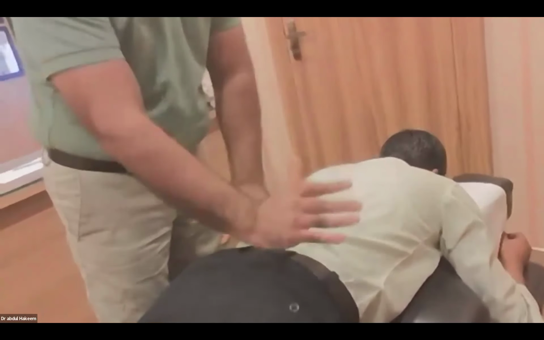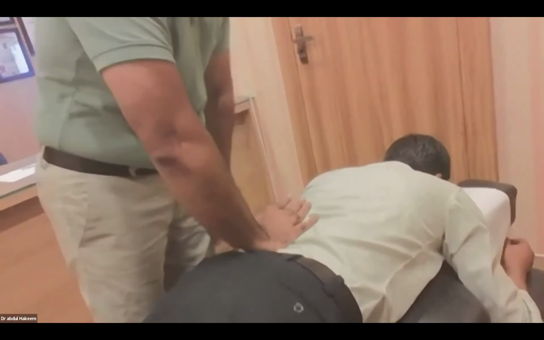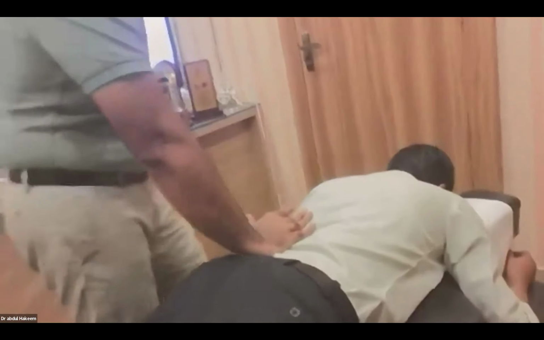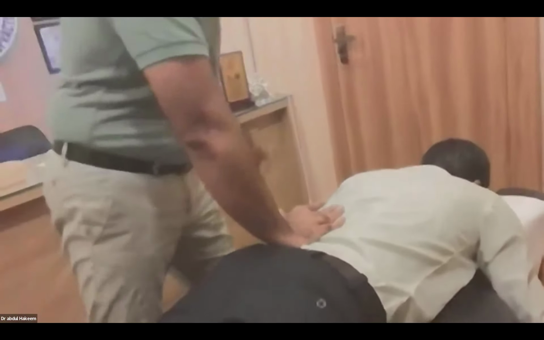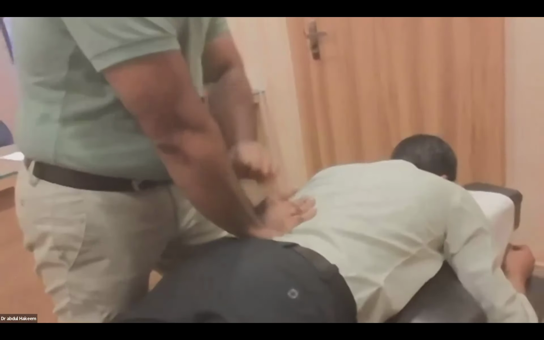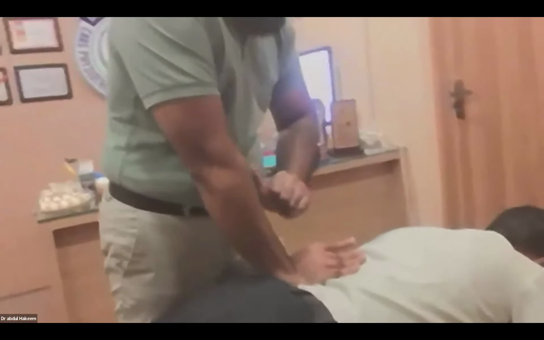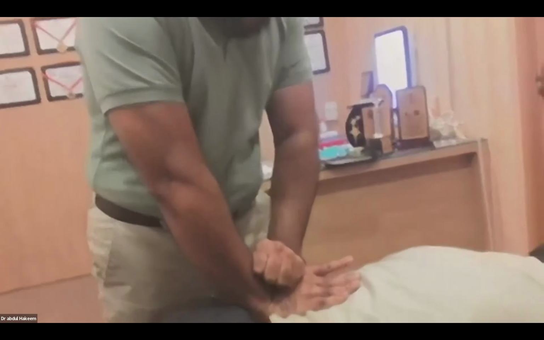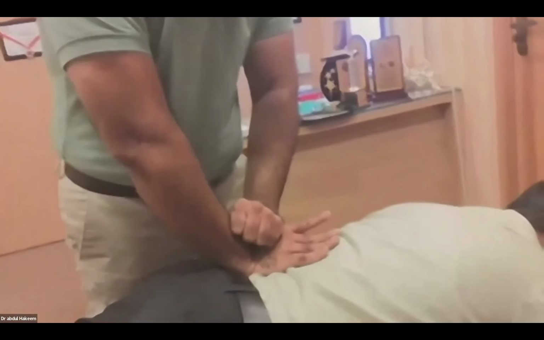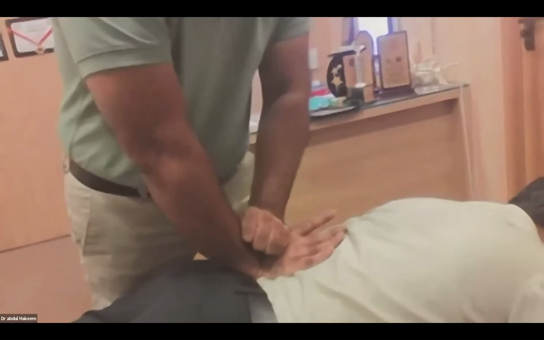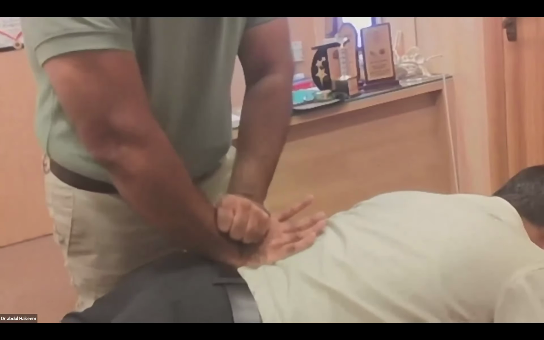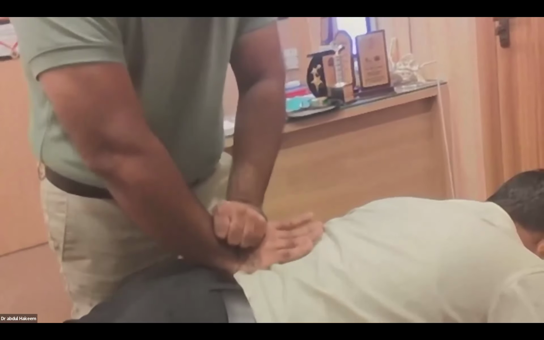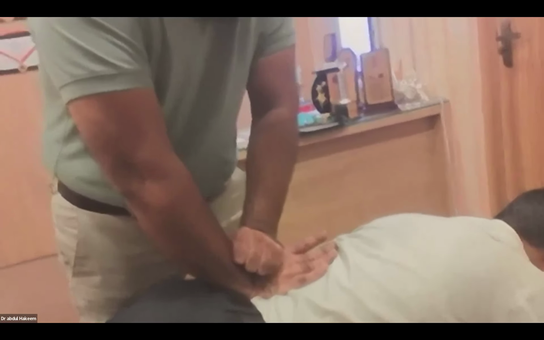Caudal hand, Gonstead arch, pisiform this way, single hand contact. Then I can anchor the single hand with this hand on the thumb. Then press 1, 2, 3. This is single hand.